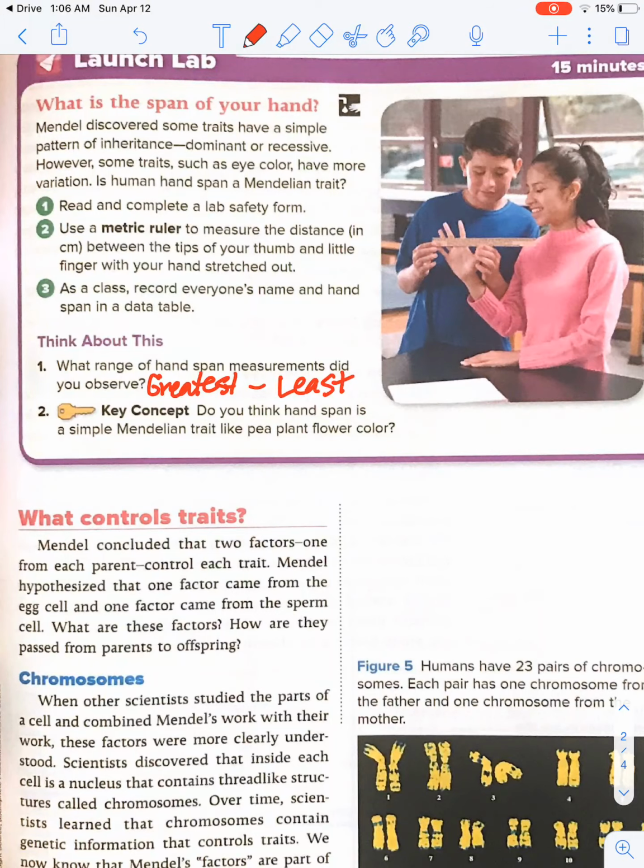But I'm hypothesizing that we're not going to find that people have either, I don't know, a 35 centimeter handspan or a 20 centimeter handspan. I don't think we're going to find just two different values for handspan.